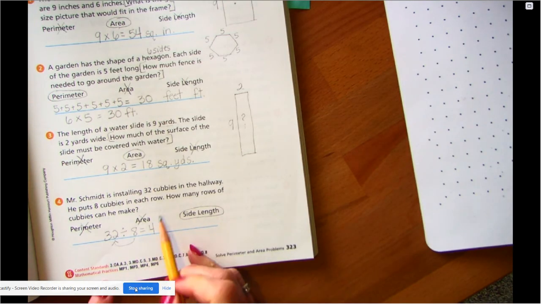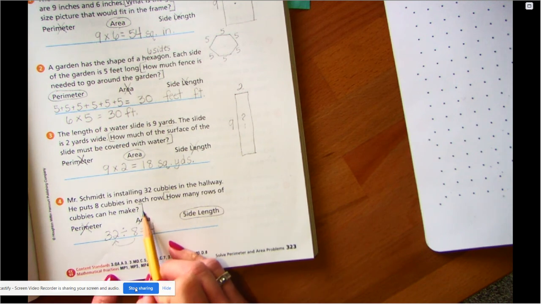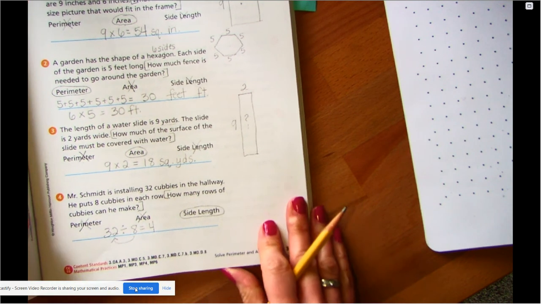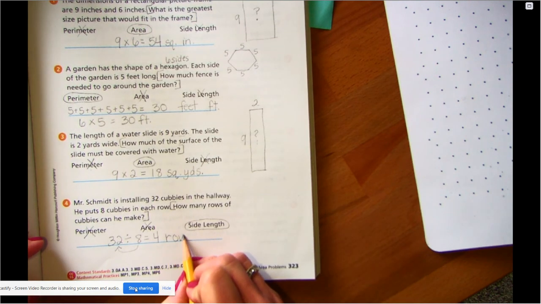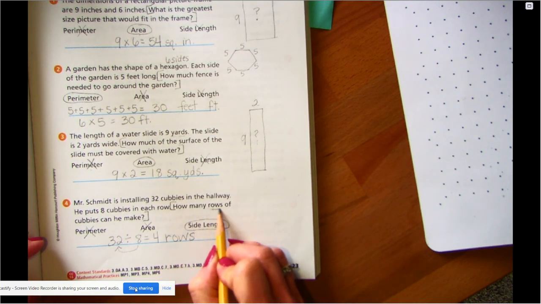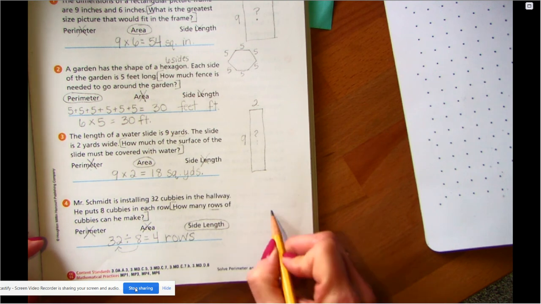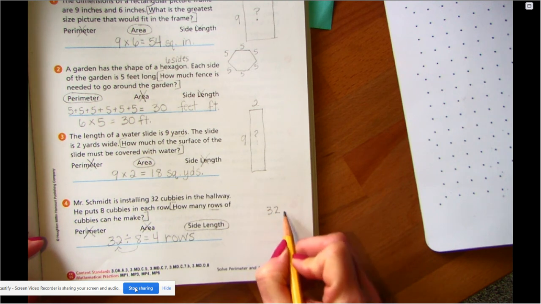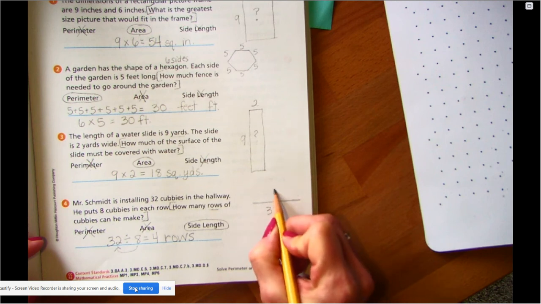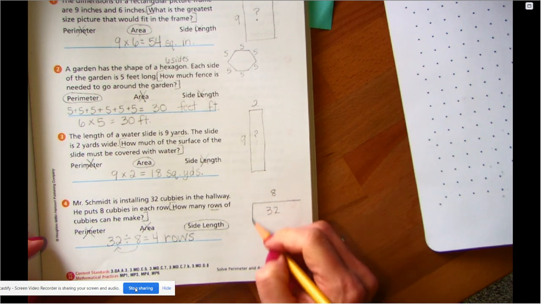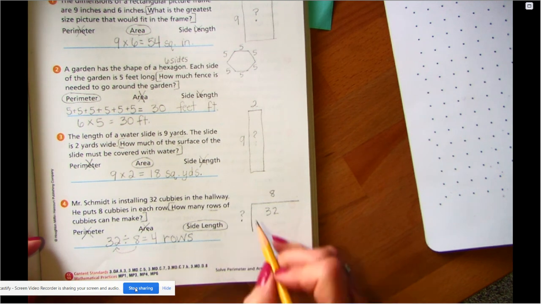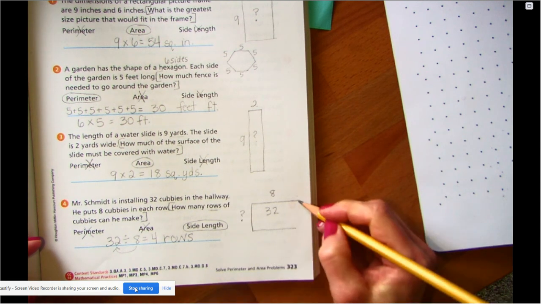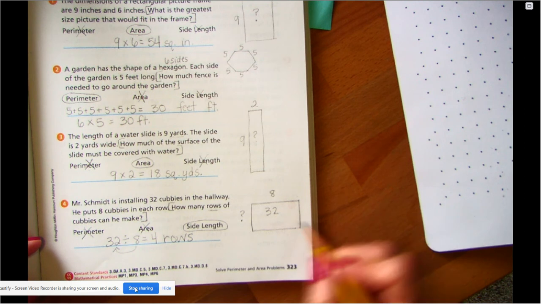Right? The question was, how many rows of cubbies can he make, Mr. Schmidt? He can make 4 rows of cubbies. Okay, so we're going to draw that picture again. 32, and we've got 8 on one side. We don't know how long that is, right? So we can draw that into a rectangle. We know now that it's 4.